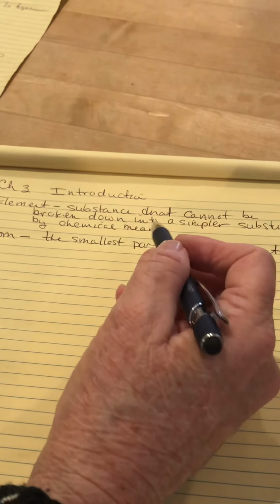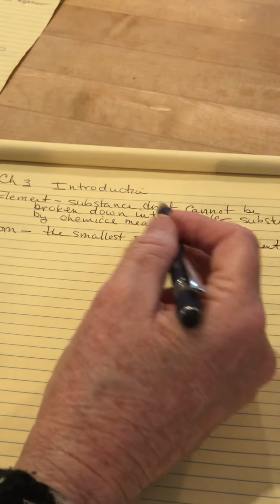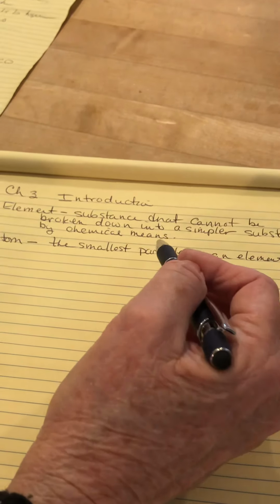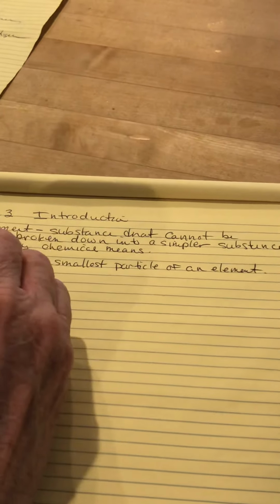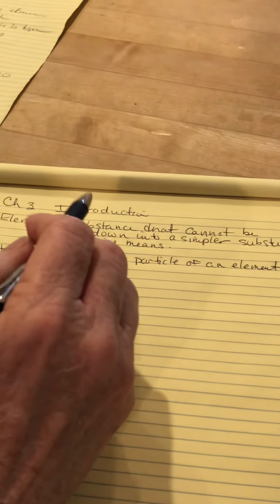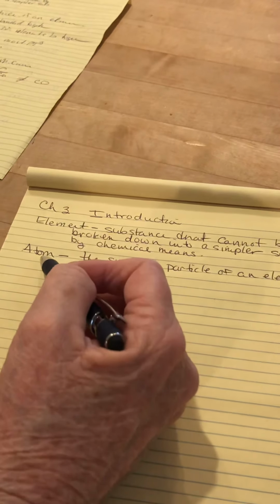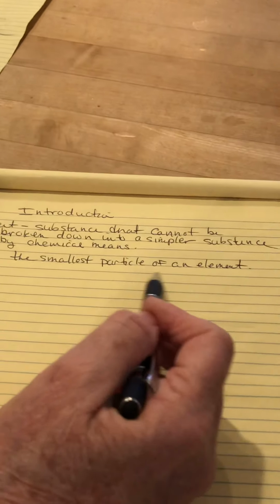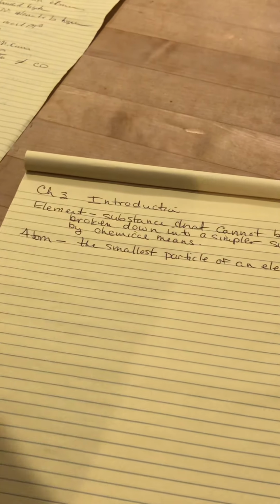Now, what that means is that it can be broken down, say, in a nuclear reaction, but you are not going to be able to do it in the laboratory, not by chemical methods. It can be broken down, but it takes more power than we have in the chemistry lab. The next thing the book defines is an atom, and an atom is the smallest particle of an element. Okay, and we build from there.